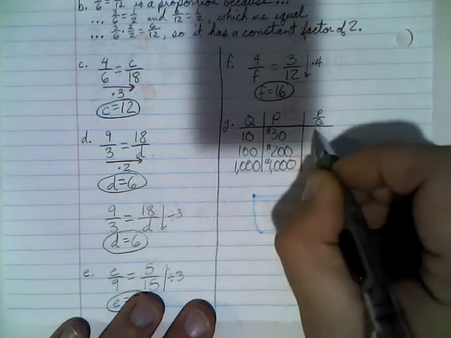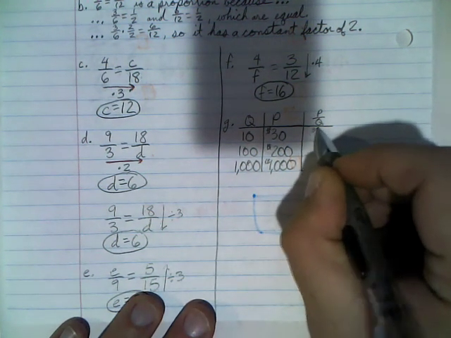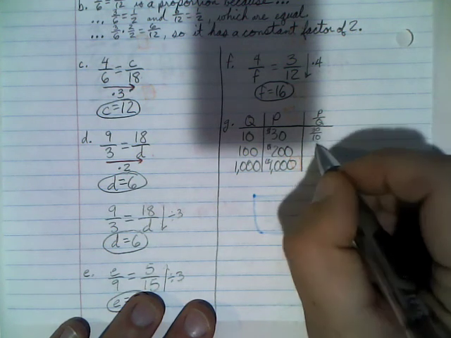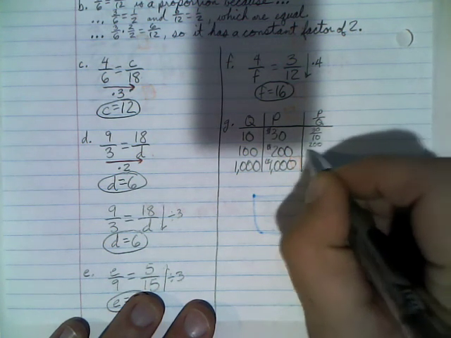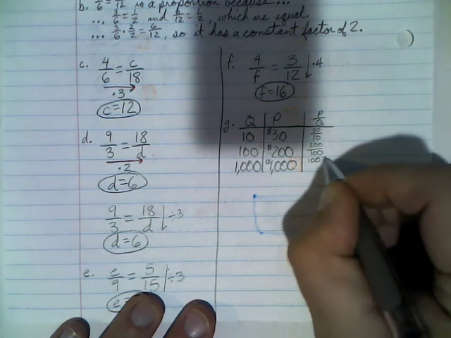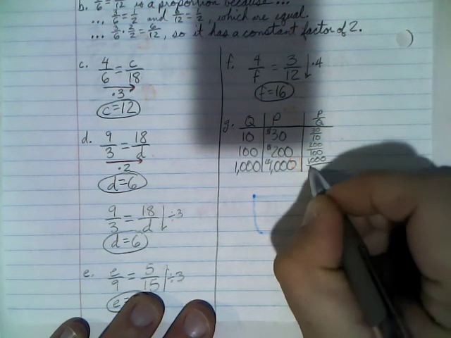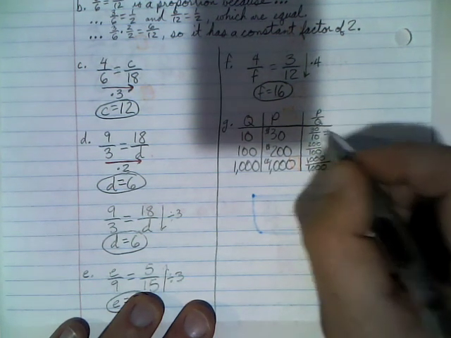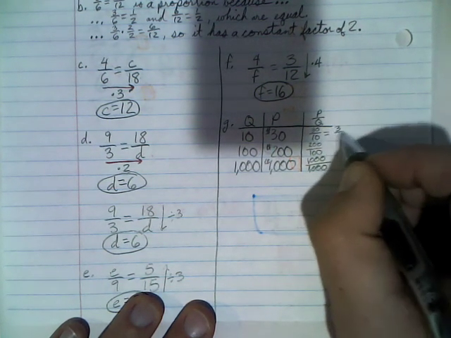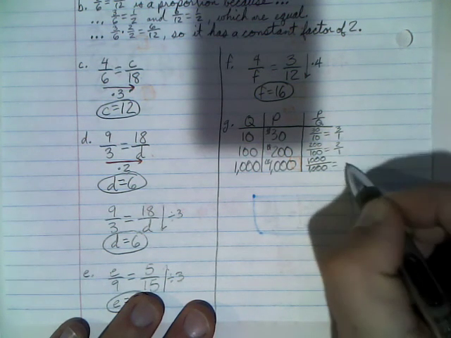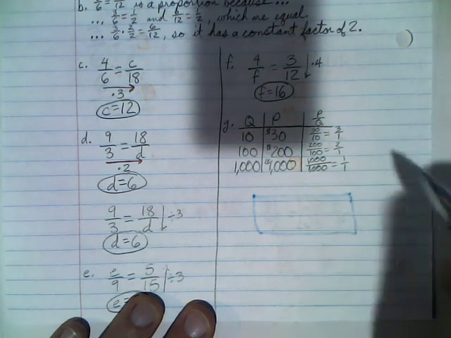So my first ratio will be 30 over 10. My second one will be 200 over 100. And my third one will be 1,000 over 1,000. If we simplify these, this first ratio becomes a 3-to-1 ratio. This is a 2-to-1 ratio. And finally, this is a 1-to-1 ratio.